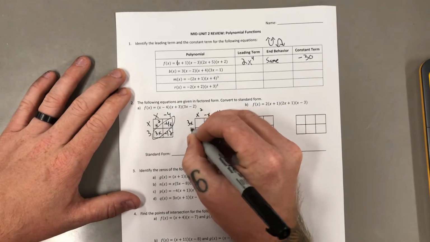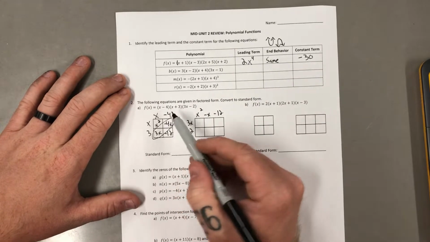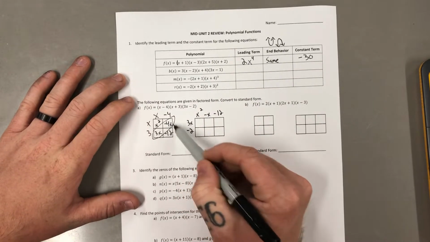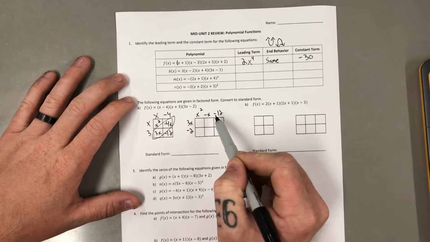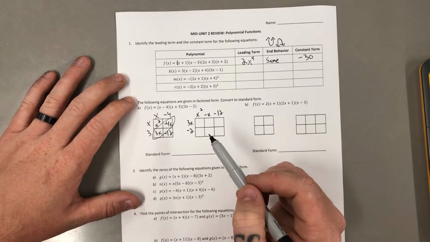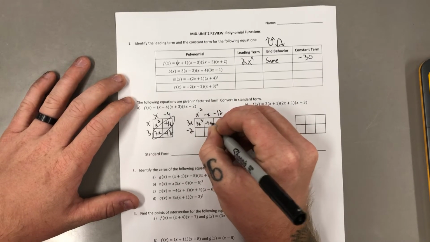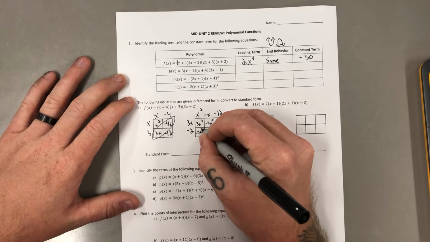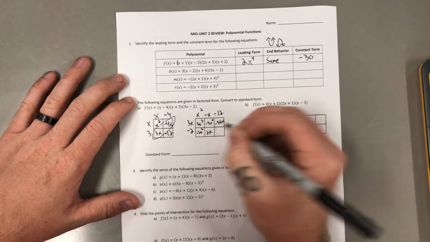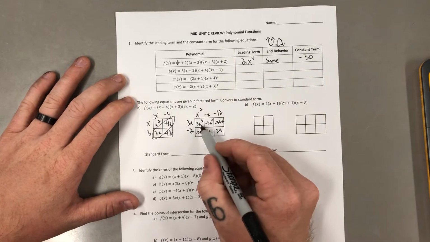So 3x -2. Okay, so we multiplied these two factors in this box, and that gave us this, which is this, okay? But we still had one more factor to do. So then multiply everything in the box, 3x cubed, -3x squared, -36x, -2x squared, +2x, and +24. And then we combine like terms.